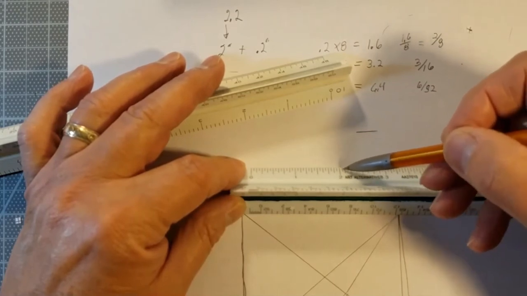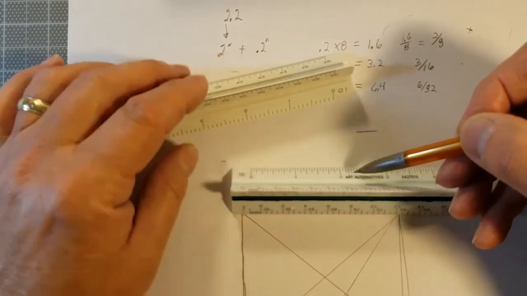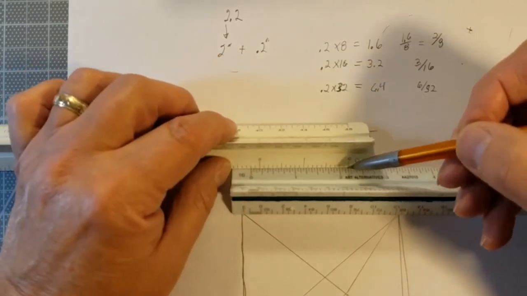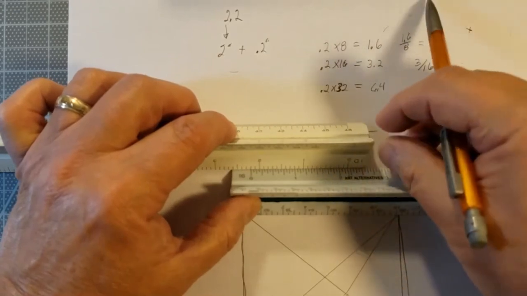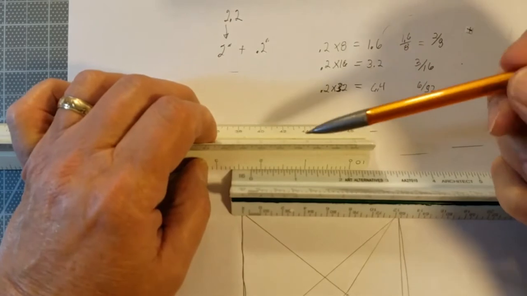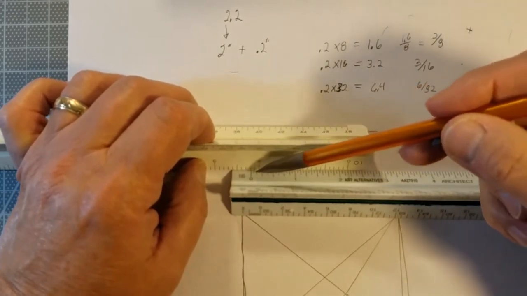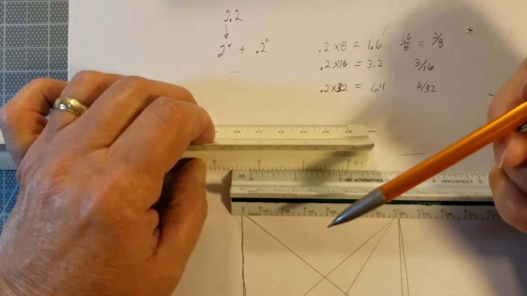So 16ths is there. 1, 2. There's 3/16 right there by that A in art. I'm going to set that right there. And if I go over here, now to my tenths of an inch ruler, you'll notice how close it is to 2 and 2/10.